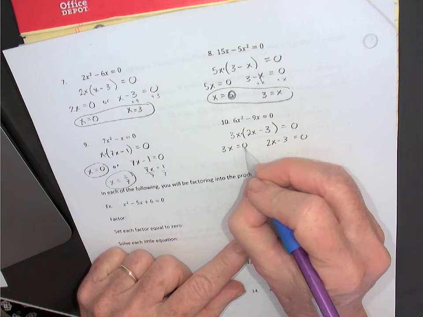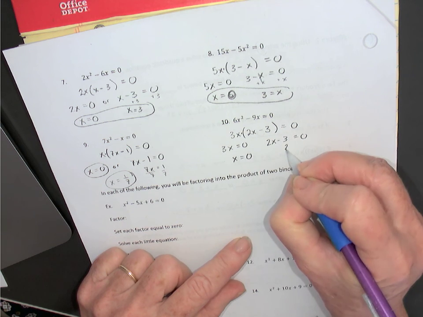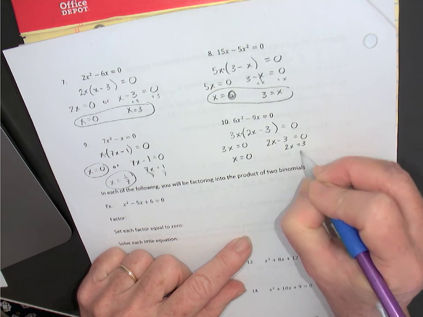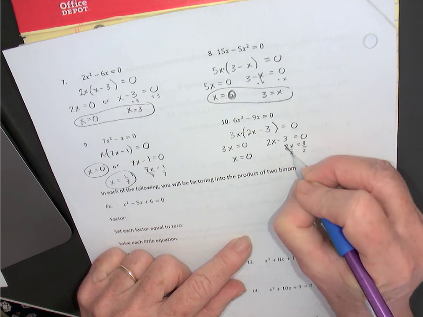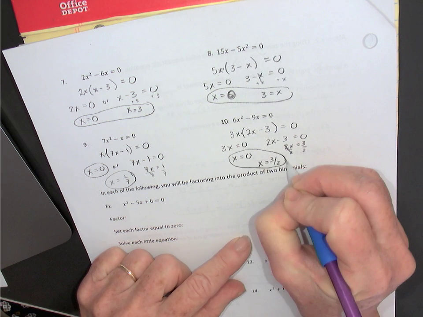So I'm going to divide both sides here by 3. But 0 divided by 3 is still 0. I'm going to add 3 to both sides here and then divide by 2. So I get x equals 3/2. And there are your two answers.